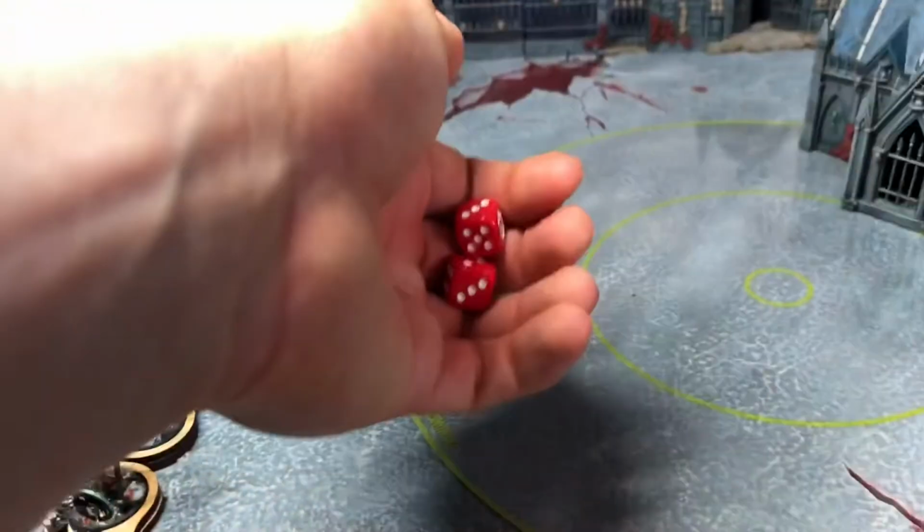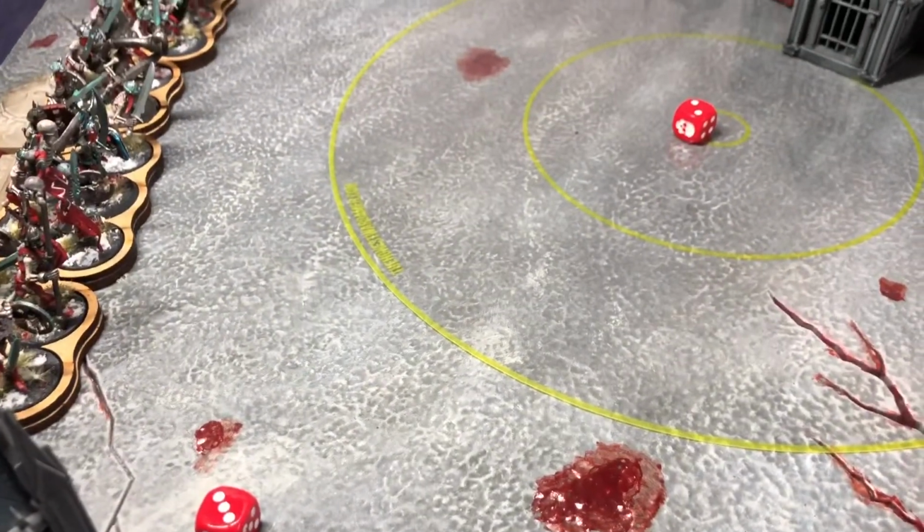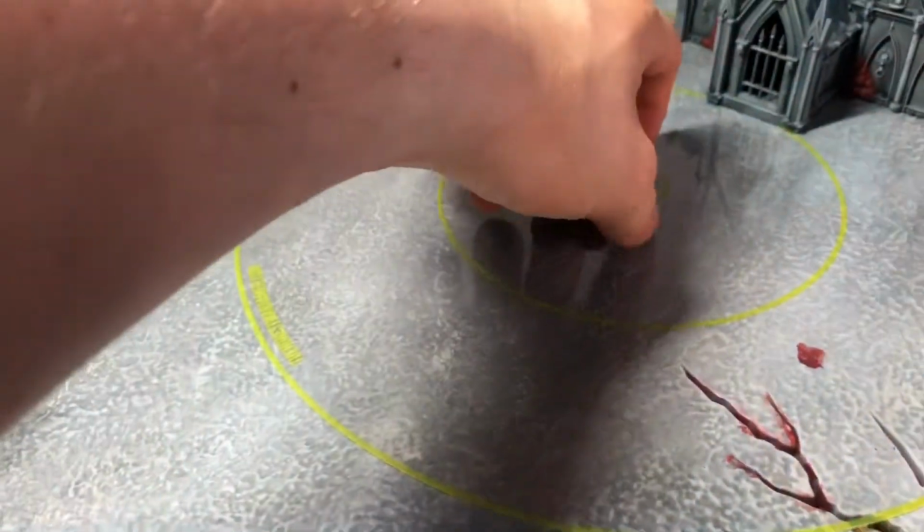So Quicksilver Swords cast on a 6. So we get it on a 5, which means it does not go off, unfortunately.